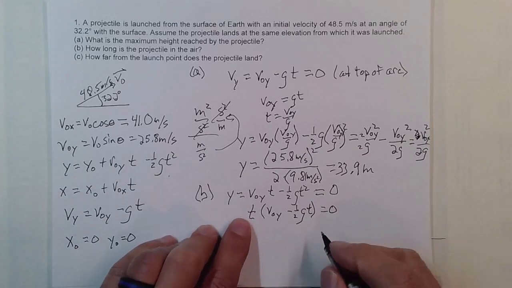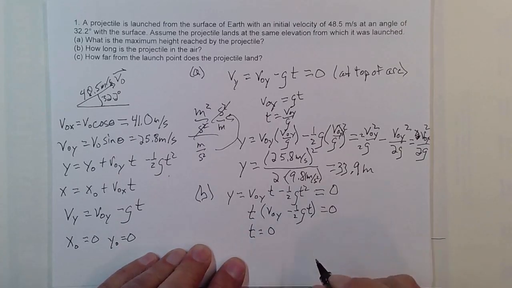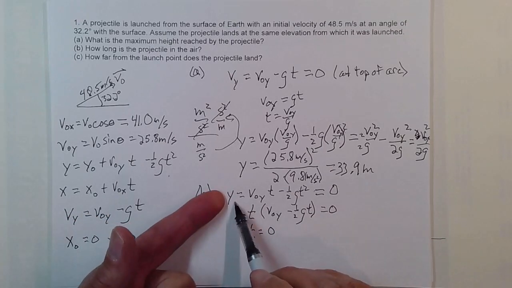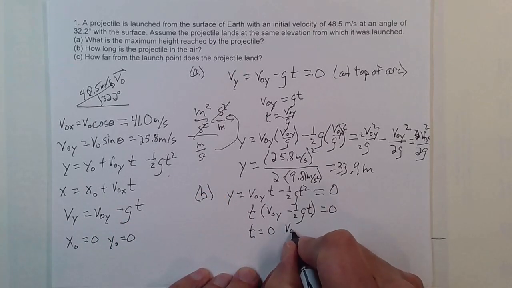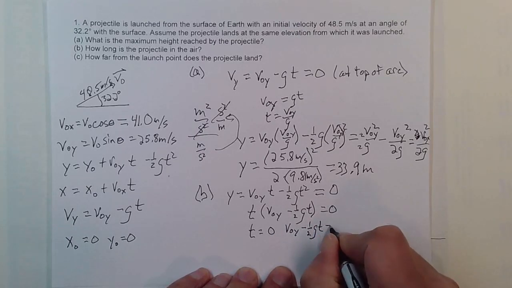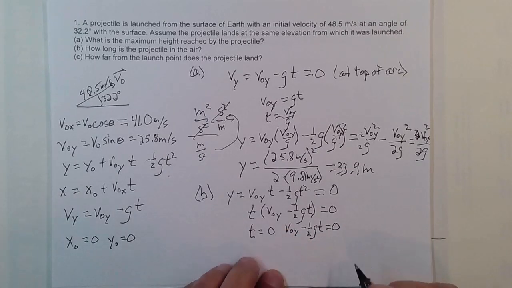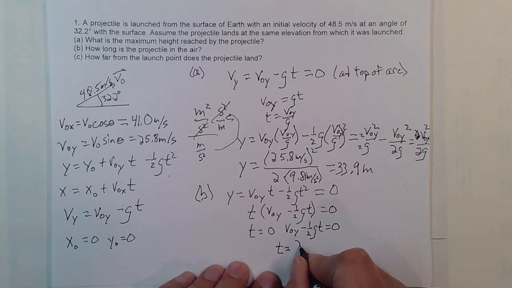Well, one of the solutions I get here is that t is equal to 0. That makes sense. That was when it was launched. Yes, the value of y was 0 at the launch. The other one will be v naught y minus 1/2 gt is equal to 0. Kick that over, multiply both sides by 2, divide by g, and you would get t is equal to 2 v naught y over g.